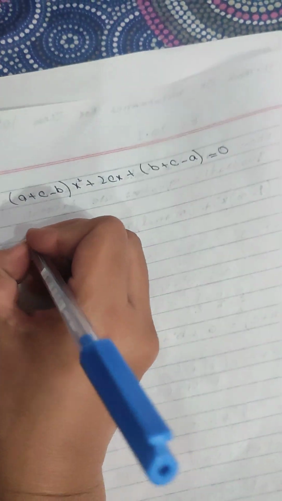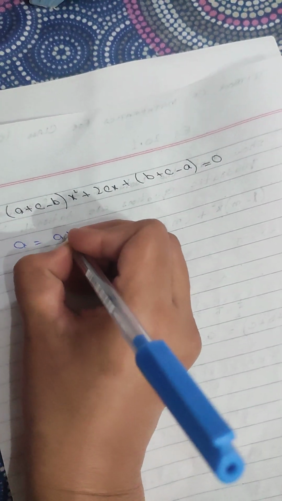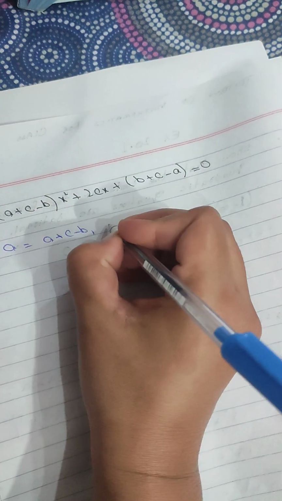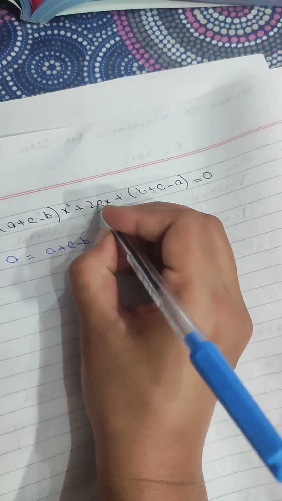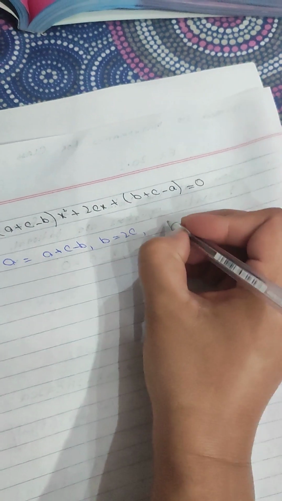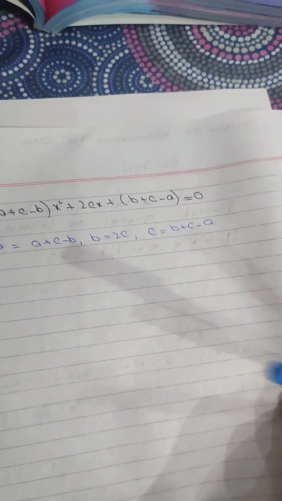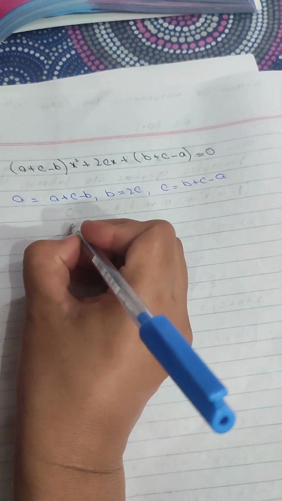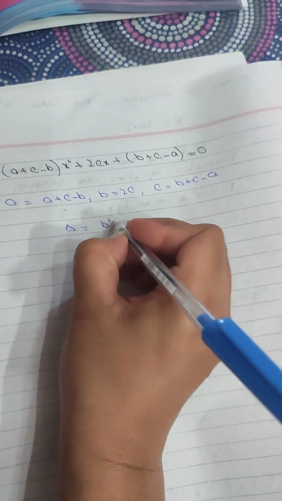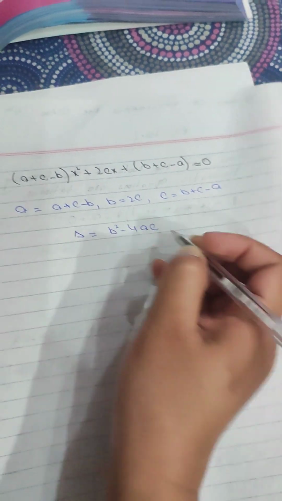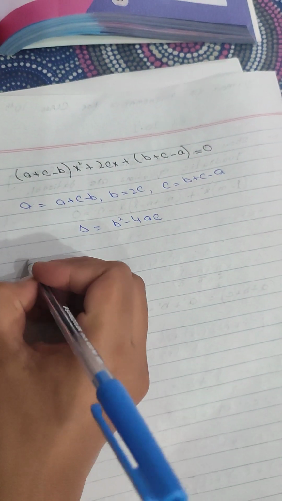So let's start. First we will write the value of a, which is a plus c minus b. b is the coefficient of x, which is 2c, and c is the constant, which is b plus c minus a. The formula is delta is equal to b square minus 4ac. So let's put the values in the formula.